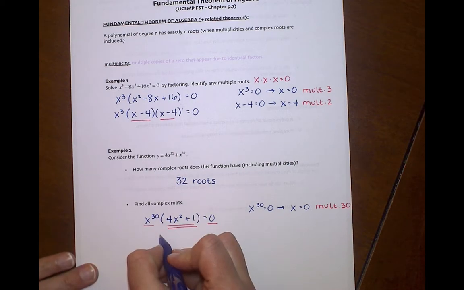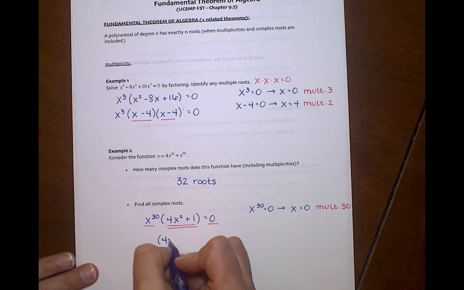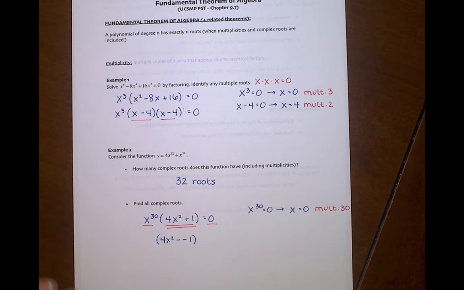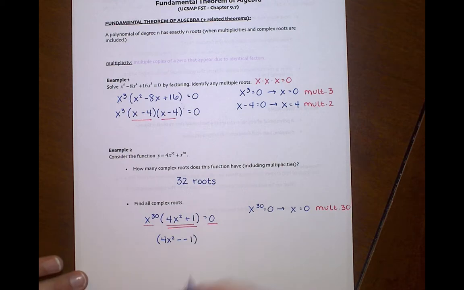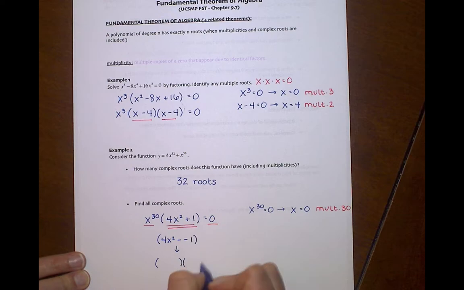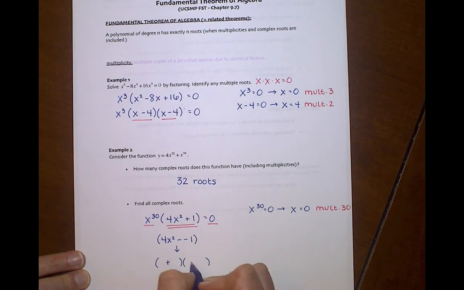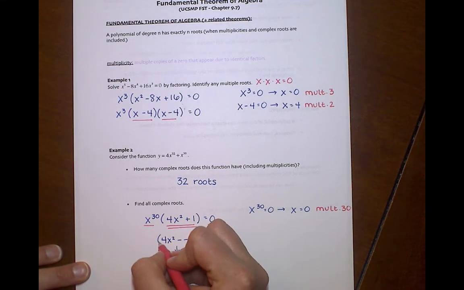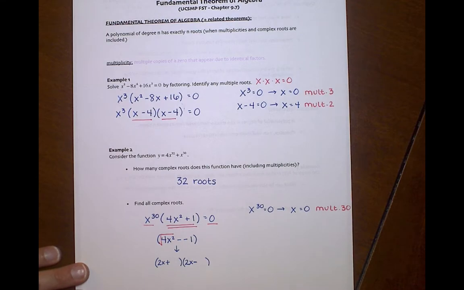So I'm going to rewrite this as 4x squared minus negative 1, and then I'm going to factor it as a difference of 2 squares, so I'm going to write it as a plus and a minus. Here I'm going to have a 2x and a 2x. And then in this next spot, the 2x came from taking the square root of 4x squared.